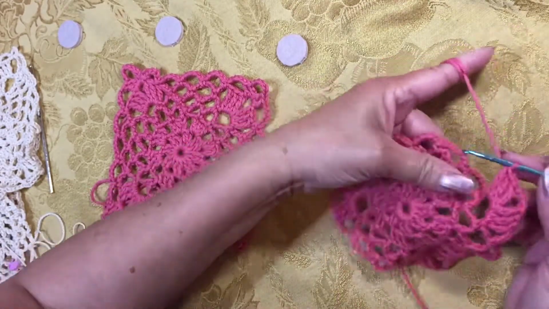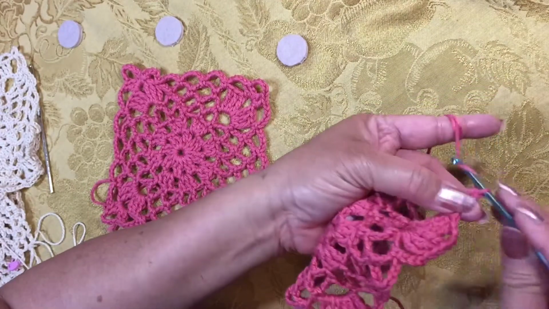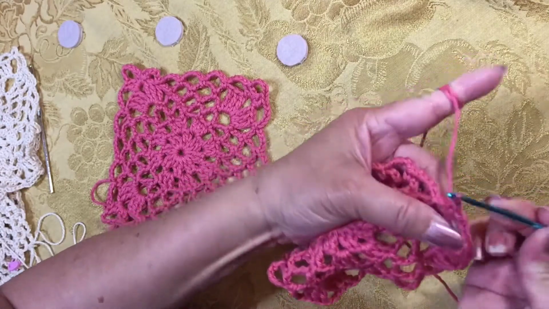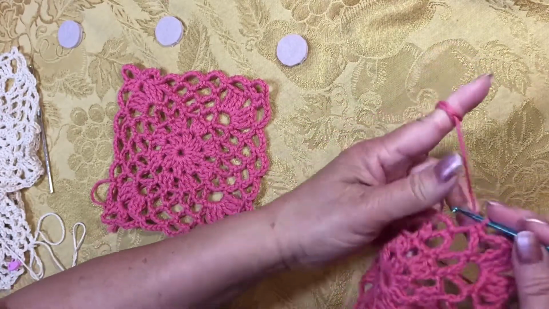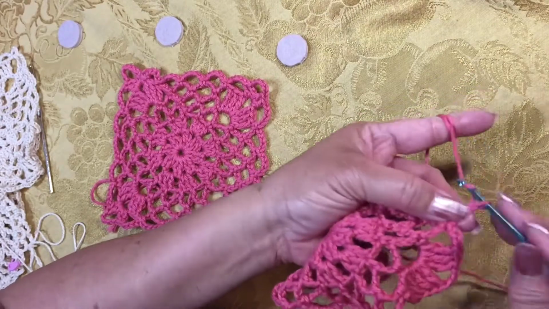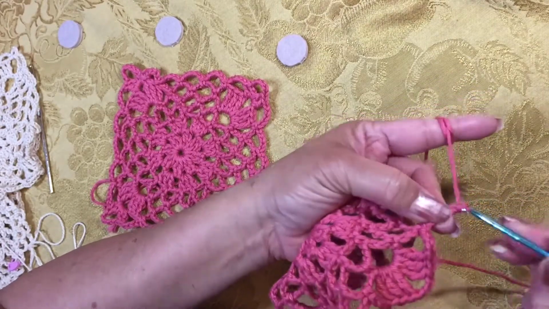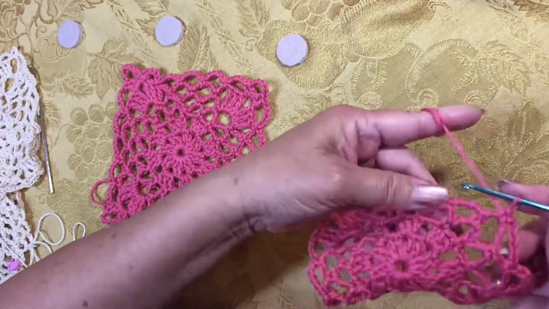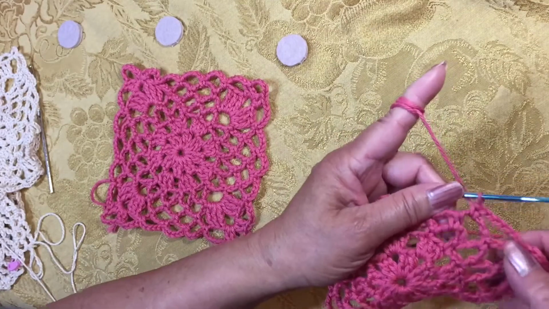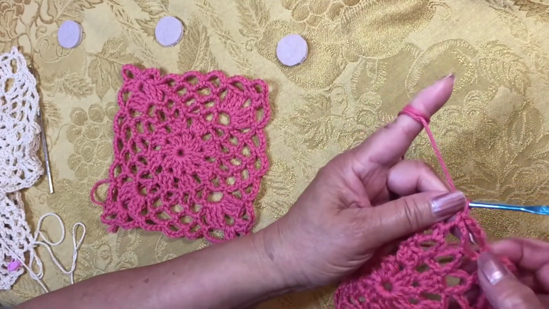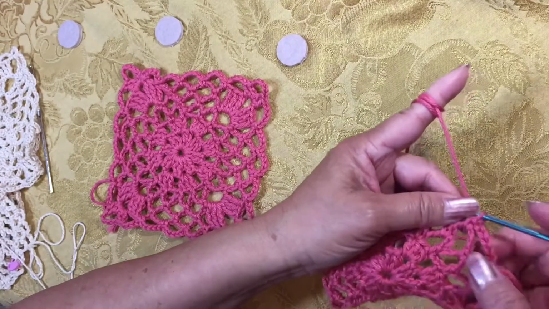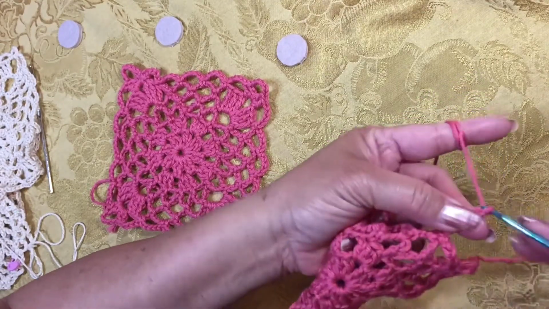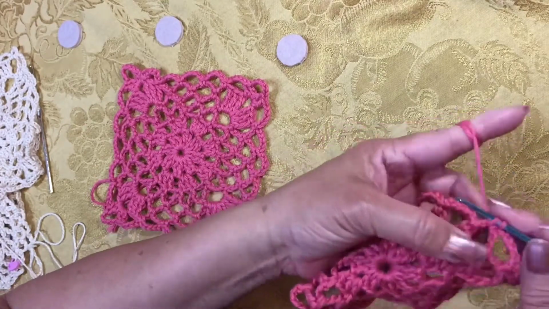Then chain 3, 1, 2, 3, and single crochet on the next chain 5 space, tighten the stitch, 1, 2, 3, 4, 5, single crochet on the next chain 5 space. We will make this chain 5, single crochet twice, so that's 1, 2, 3, 4, 5, single crochet on the next stitch.